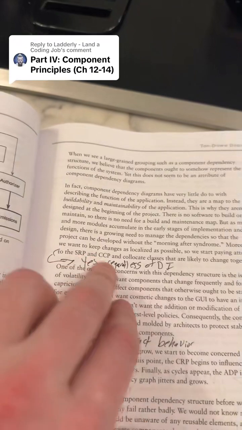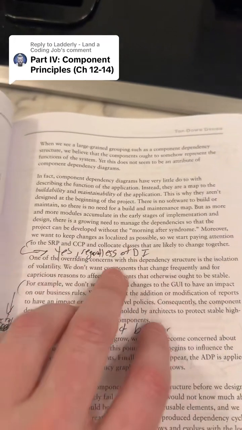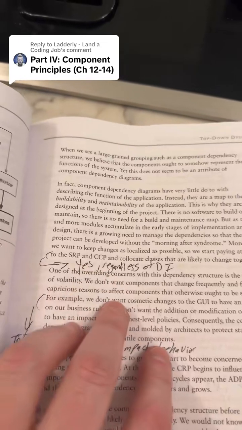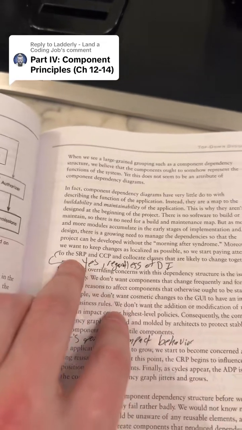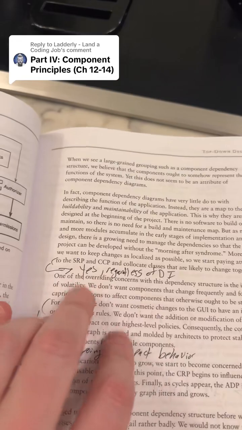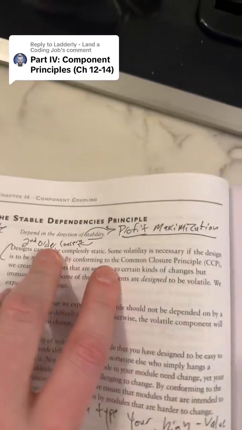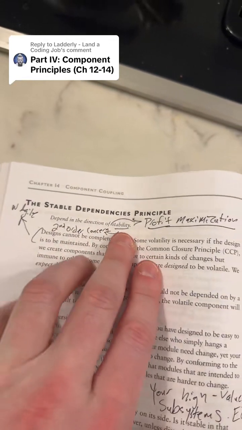He's going to say SRP and CCP are super important, and I'm going to agree. Remember, CCP is the one good rule of component organization, in my opinion. I'm going to say SRP and CCP are important regardless of DI. They're not in tension with DI. You can just ignore DI. He has this stable dependencies principle. I think this is mistaken.